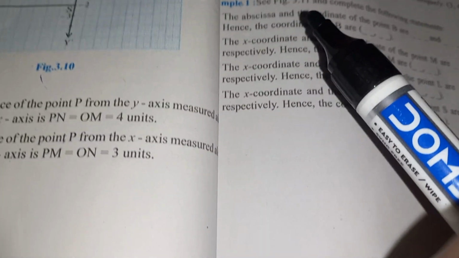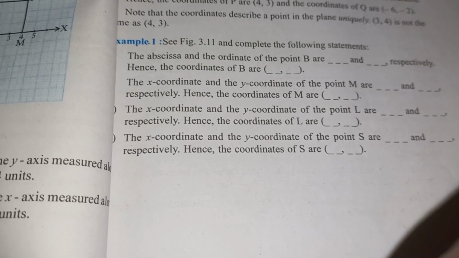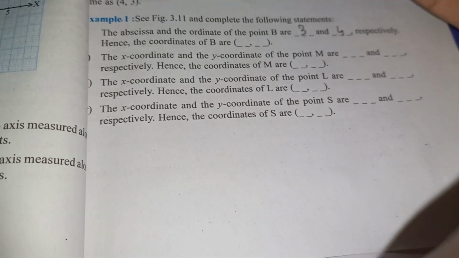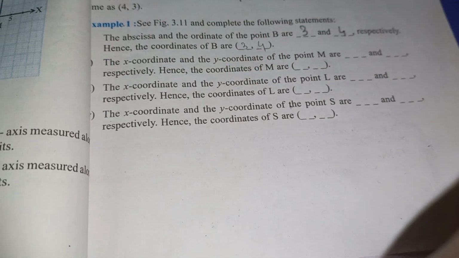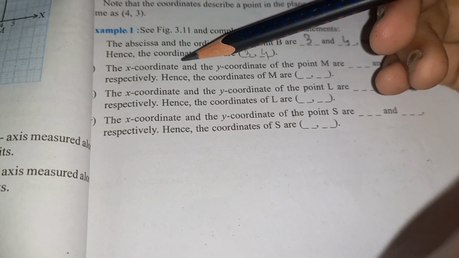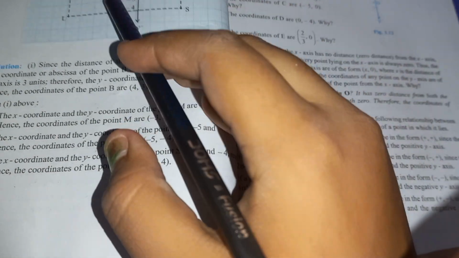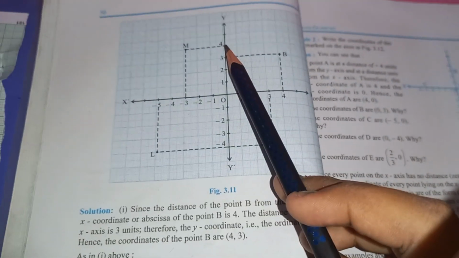Now let us see another one. The abscissa and ordinate of the point B. Here we have 4 and 3. So how will we write it? In brackets, 4 comma 3 will come. Here the x-coordinate and y-coordinate of point M: we will see for point M -3 and 4. So it will lie in the second quadrant, -3 and 4.